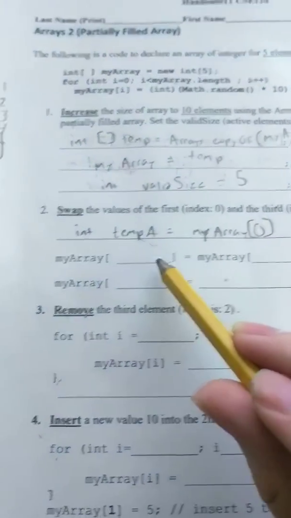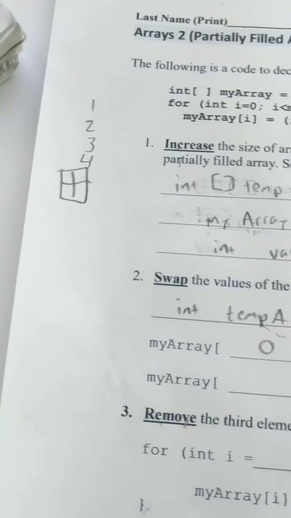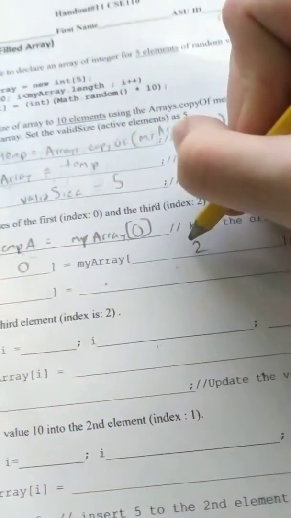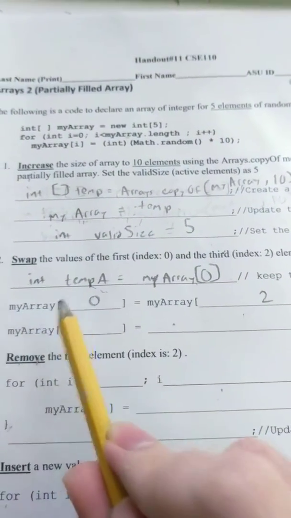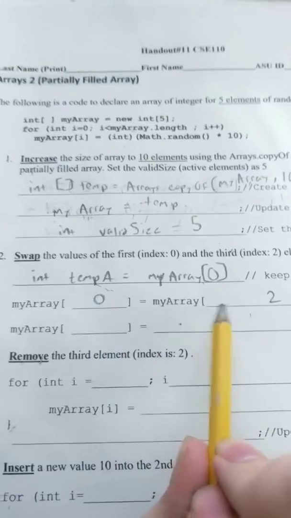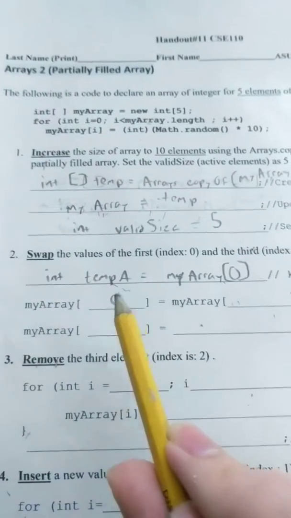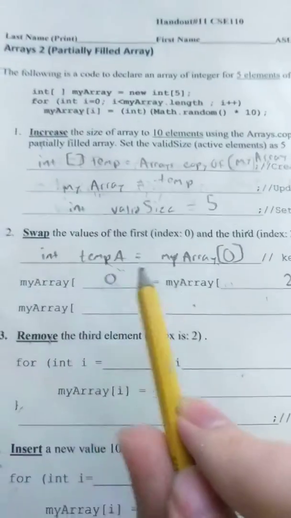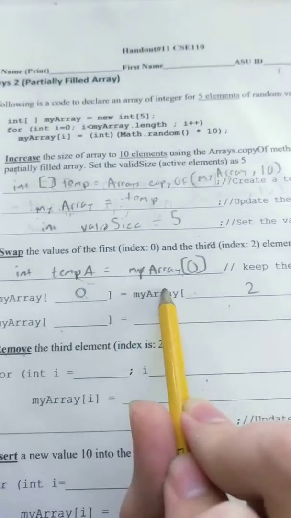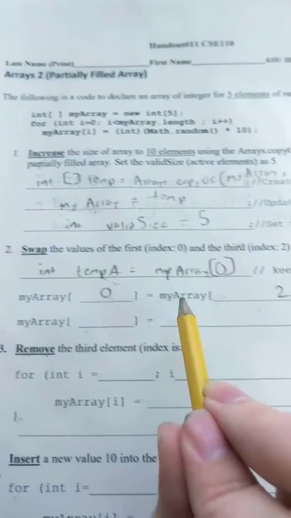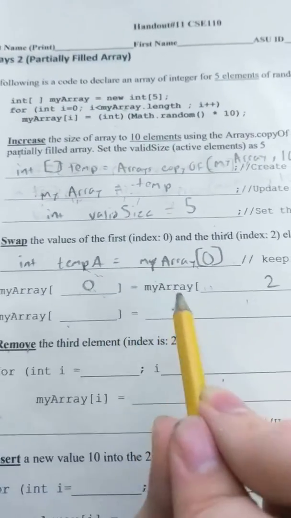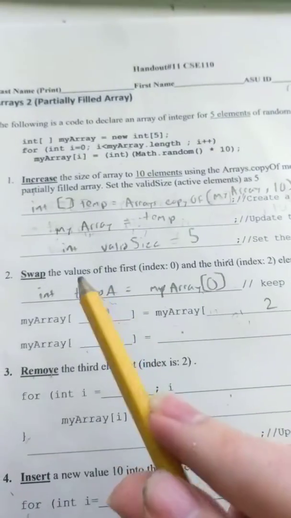Now, using this myArray[0], we need to set the value of myArray[0] to myArray[2], because now the value at myArray[0] is now equal to myArray[2]. So if the value of myArray[2] was 3, then the value at myArray[0], the first index, is now equal to 3. So let's say the array was 1, 2, 3. We now have 3, 2, 3. We need to find out a way to switch the third value here, which is exactly what this is for.